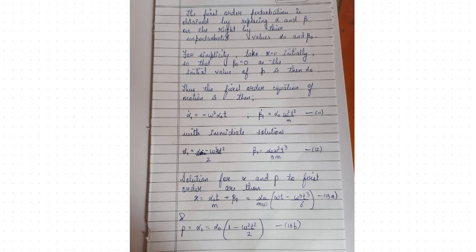We had already found the value of x, which was alpha t by m plus beta, but that was in the unperturbed case, right? But here we have considered the perturbed case. In the perturbed case, alpha would be replaced by alpha 1 and beta by beta 1. The value of alpha 1 is alpha naught minus alpha naught omega square t square by 2, and beta 1 is alpha naught omega square t cube upon 3m. After replacing and taking some things common, you will reach here.